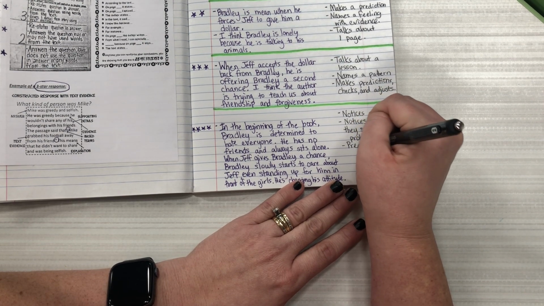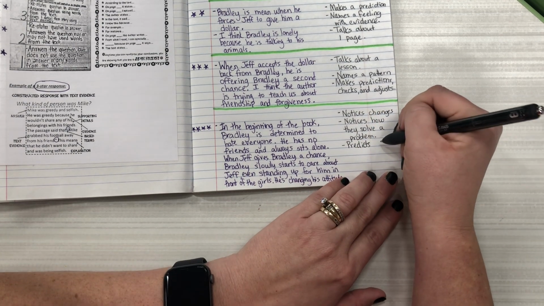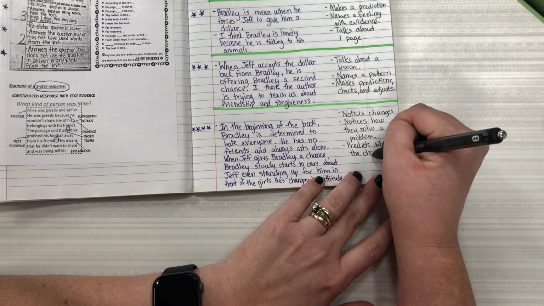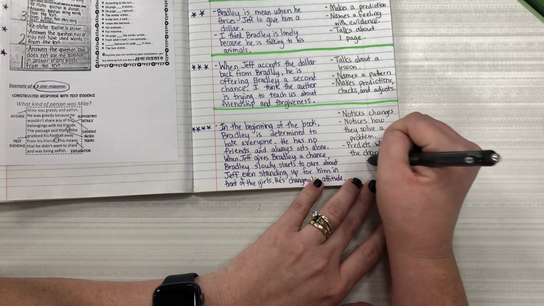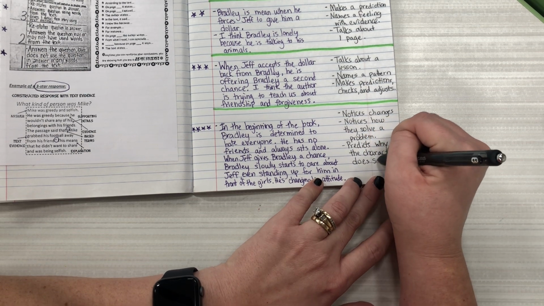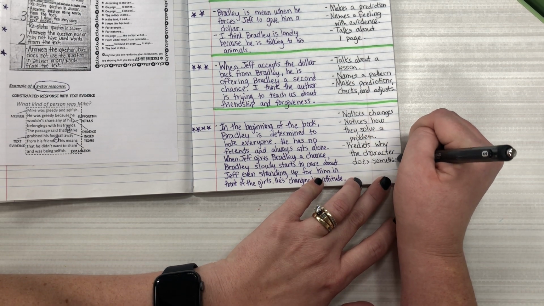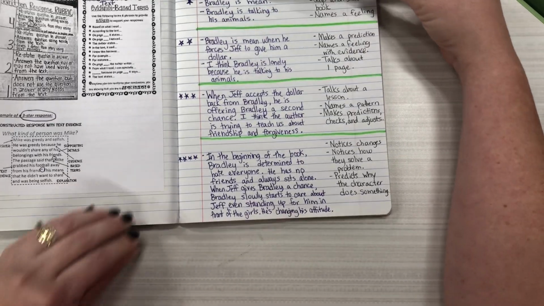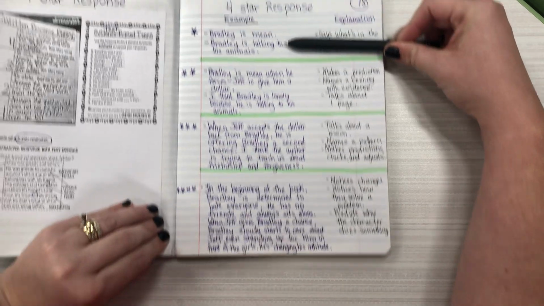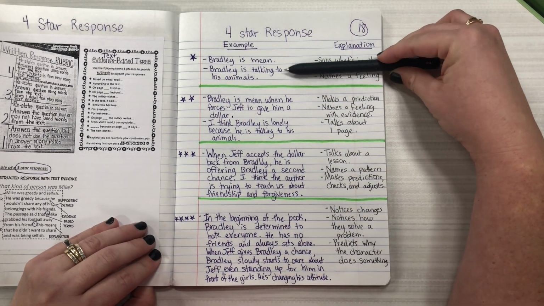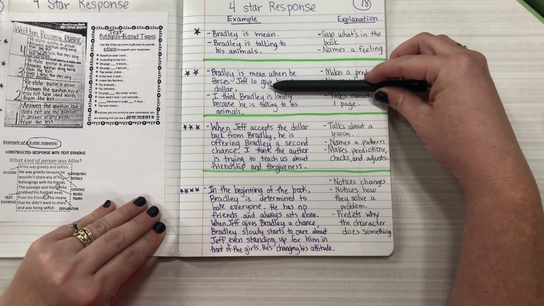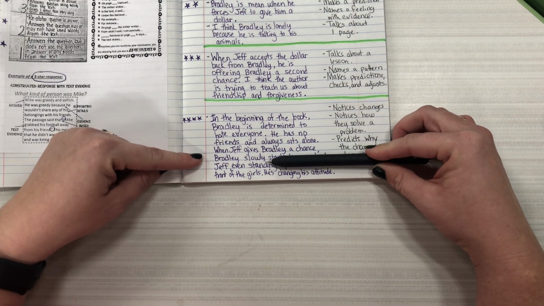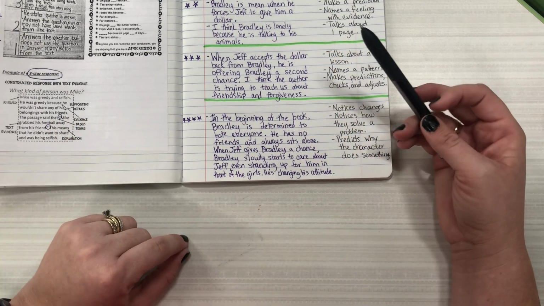And it predicts why the character does something. So we have just looked at the difference between writing a very basic response for a 1 star, and then how we can slightly add more detail along the way until we get to what's the expectation in a 4th grade response for a 4-star response.